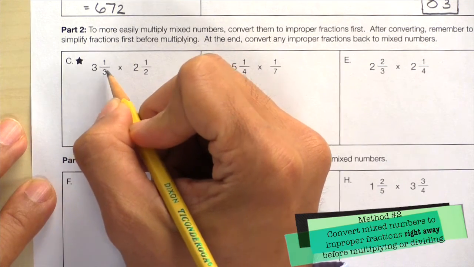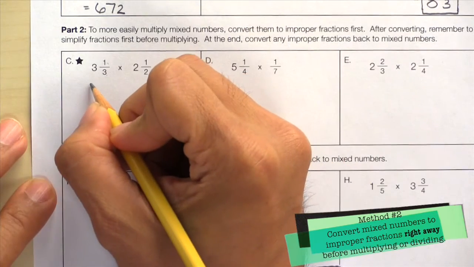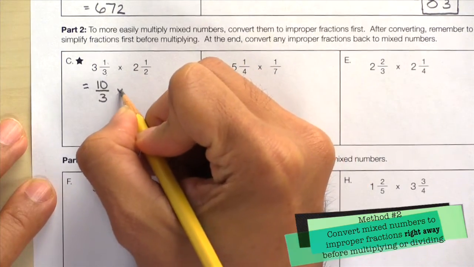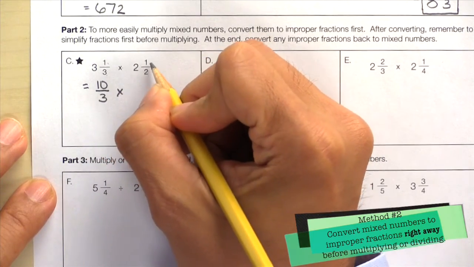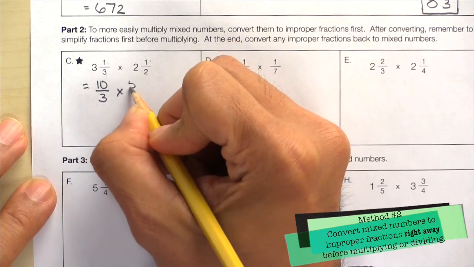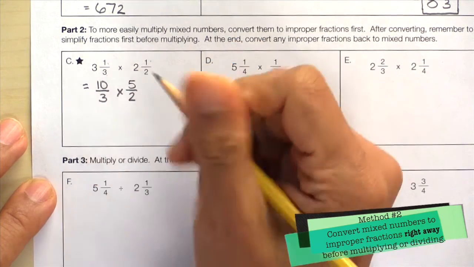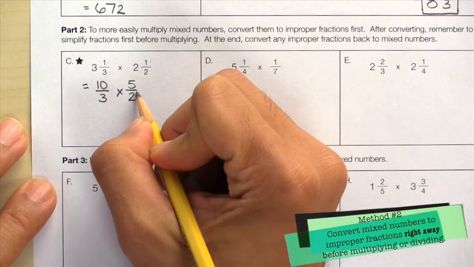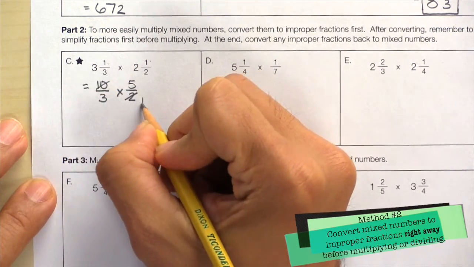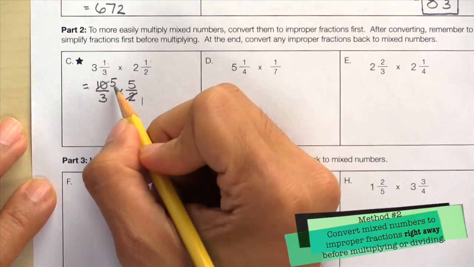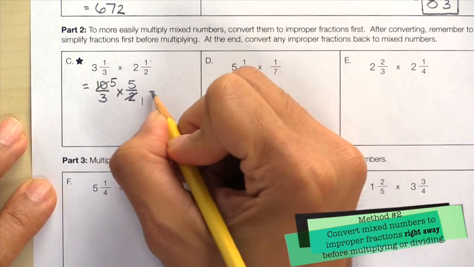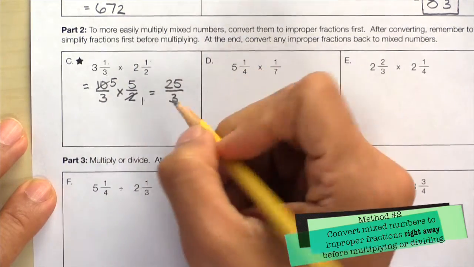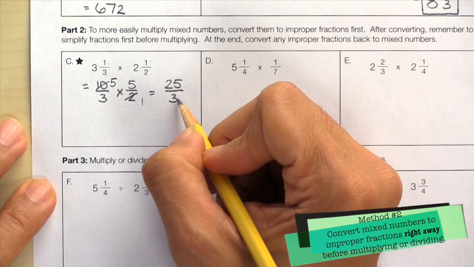3 times 3 is 9, plus 1 more is 10. So on the next line, write 10/3 times 2 times 2 is 4, plus 1 more is 5. That gives us 5/2. Just like we learned before, we can simplify first before multiplying. Divide by 2, divide by 2. That gives us 1 and 5 up here. 5 times 5 is 25. 3 times 1 is 3. And we have 25/3 as our answer so far.